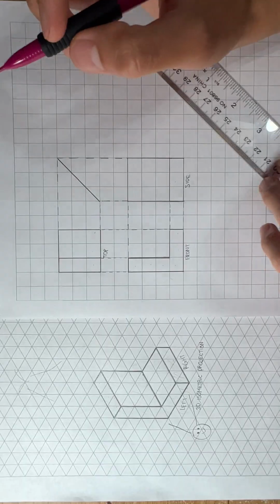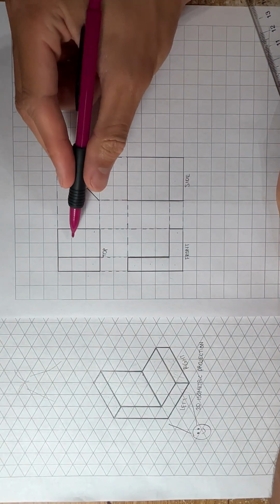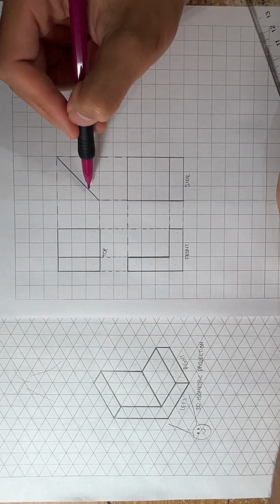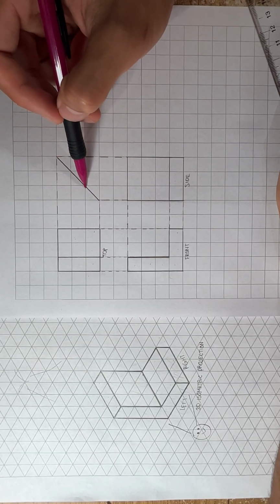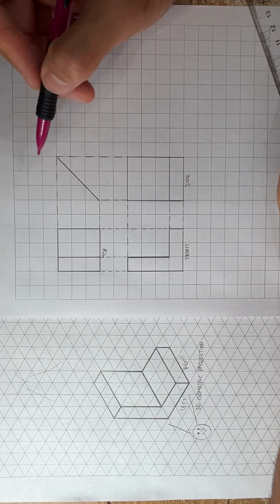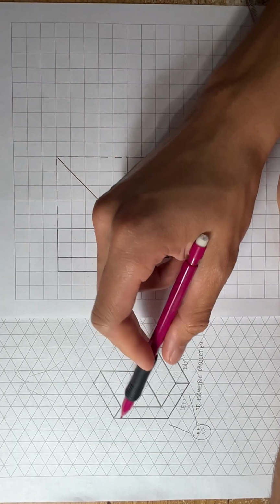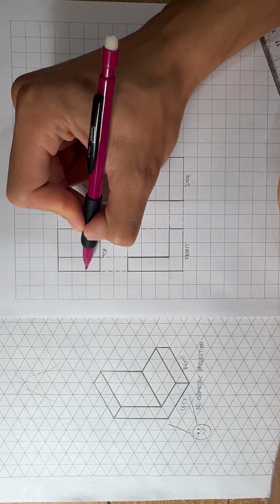And I drew a solid line because this top will mirror the side view. This example doesn't really show the use of this diagonal line because of the features of the isometric drawing. But say, for example, I had a line here.